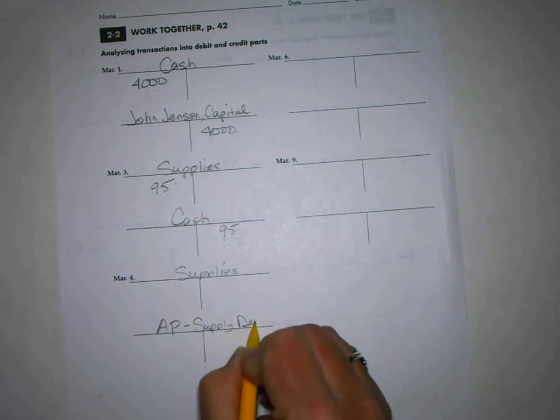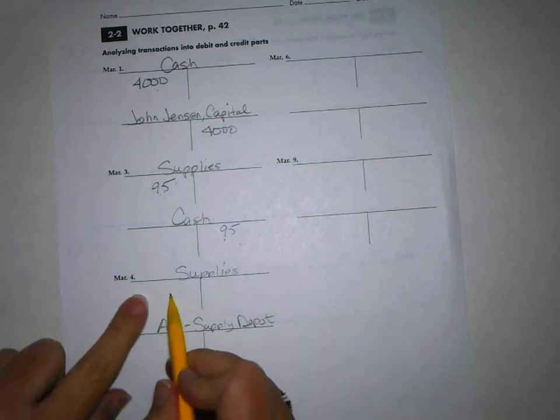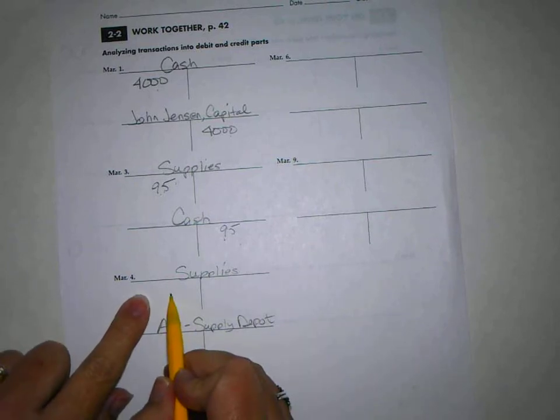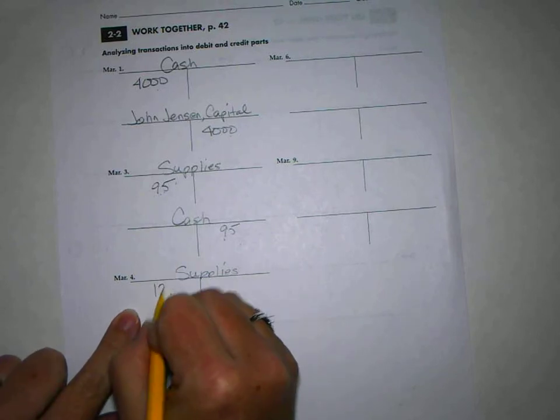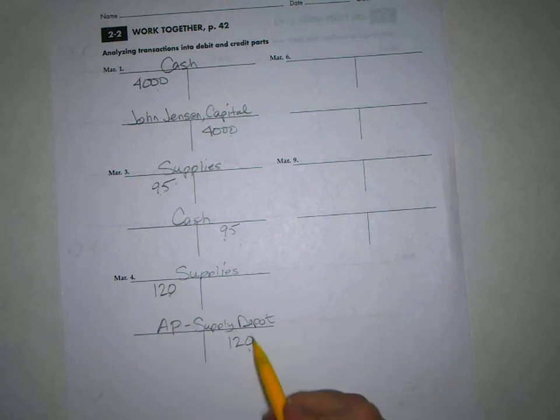Supply Depot. Okay, bought supplies. We're increasing our supplies by 120. Okay, we owe Supply Depot 120. Accounts payable increases on the credit. One debit, one credit.